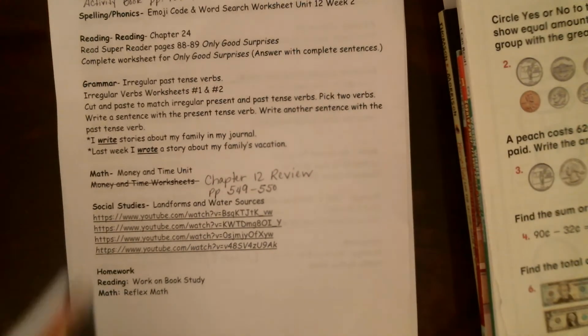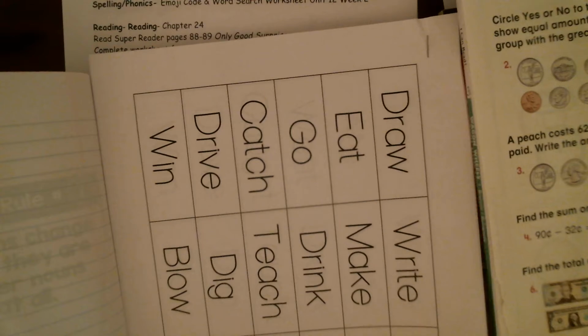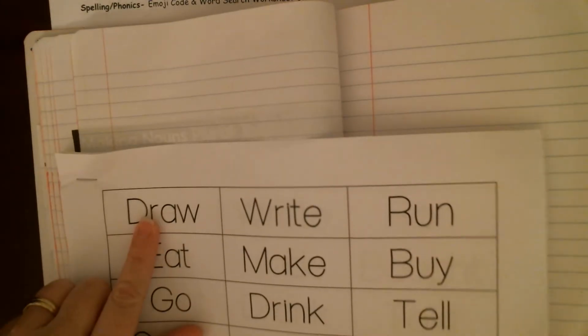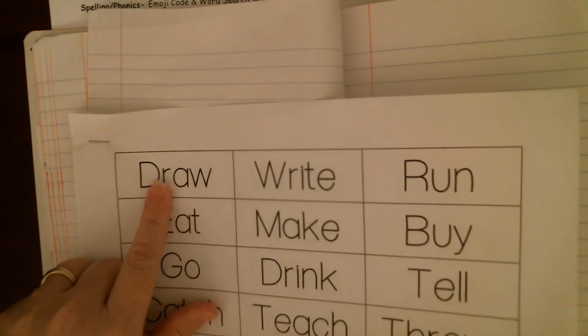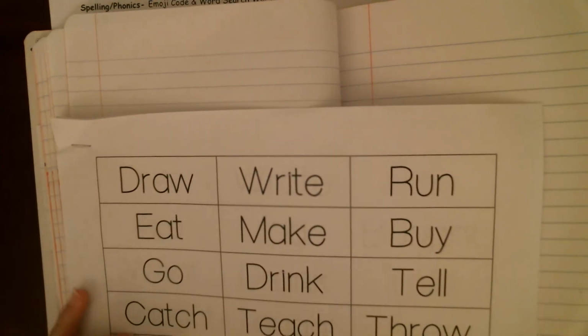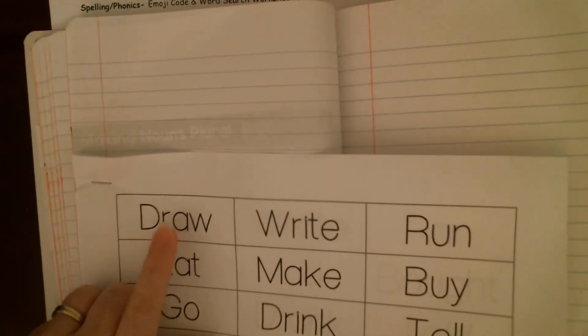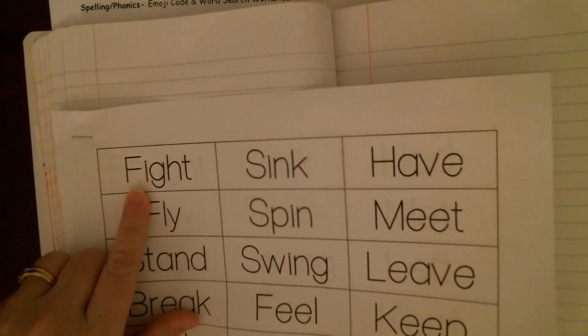For grammar, I went over this yesterday, but I'll go over it again. I'm not sure which worksheet you're on, the first one or the second one, but you cut out. You should be able to fit 6 on each page. So you're going to cut out the irregular action verb and find its past tense. Okay, so if you're on this page, you're starting with draw. If you already started yesterday, then you start with fight, okay?